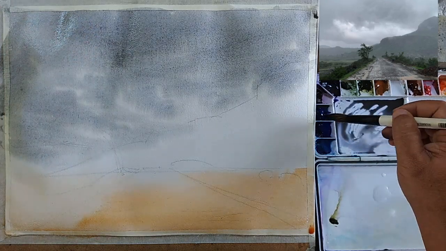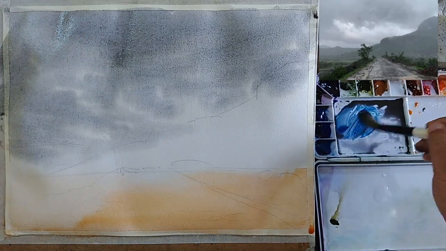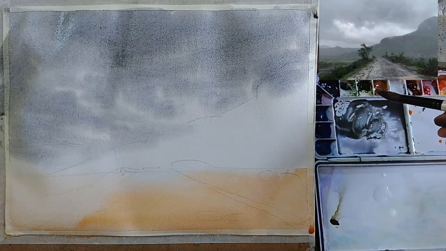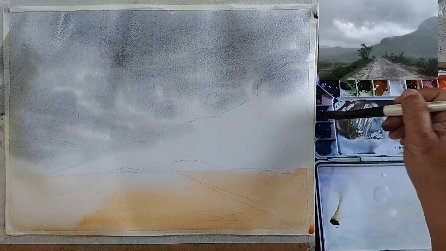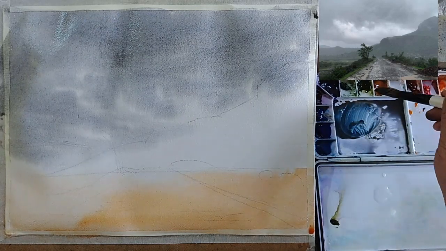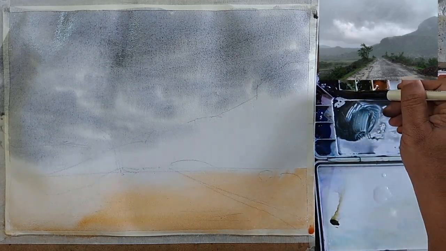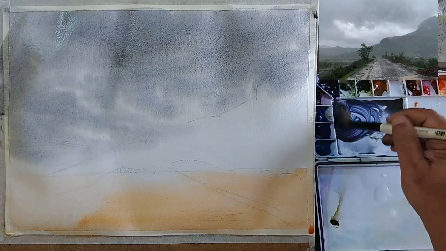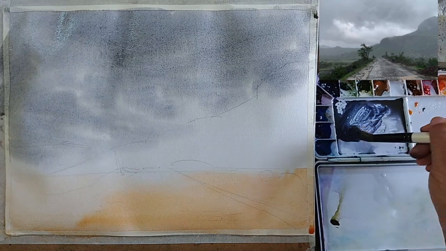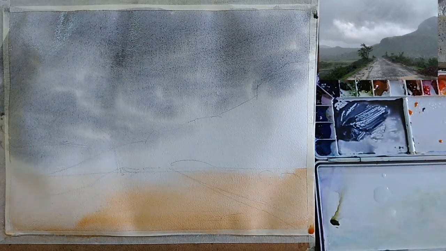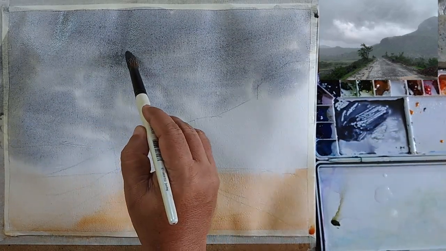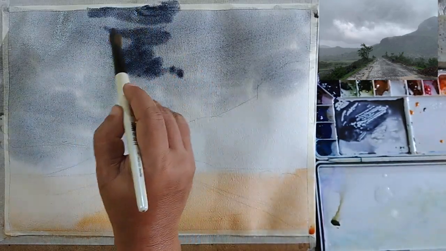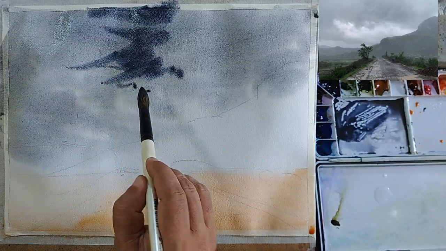Okay, the same combination, cobalt blue, a little thicker version of burnt umber. Cobalt blue, a little burnt umber. See, the color you can change. If you like some other color, you can change it. So what I am looking for is something which is darker than that, so that some darker clouds are also there. Okay.